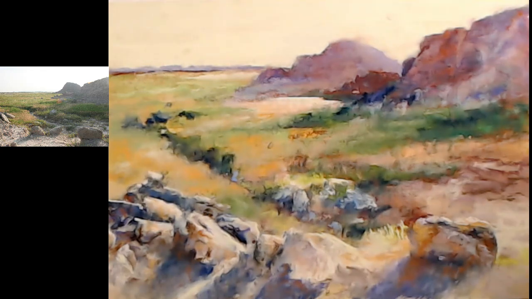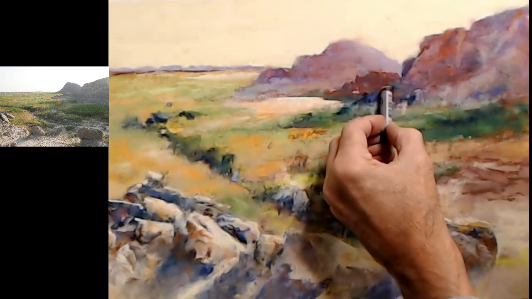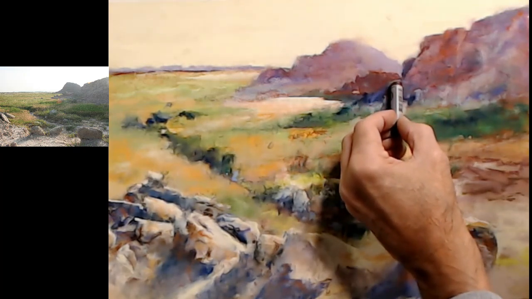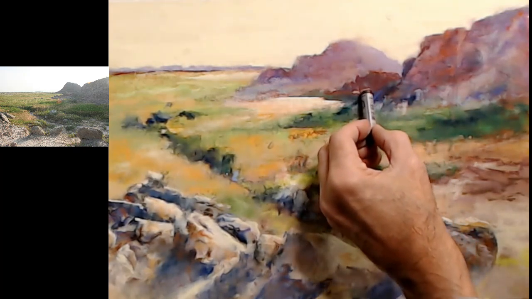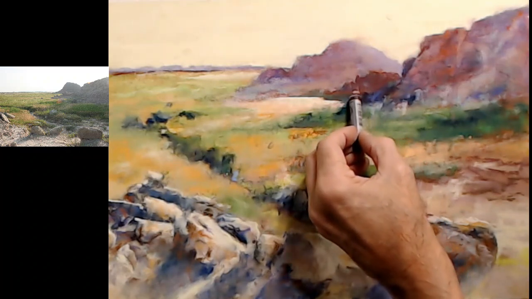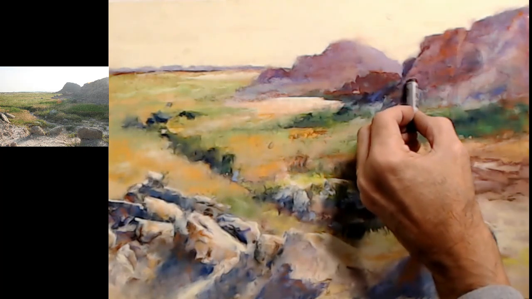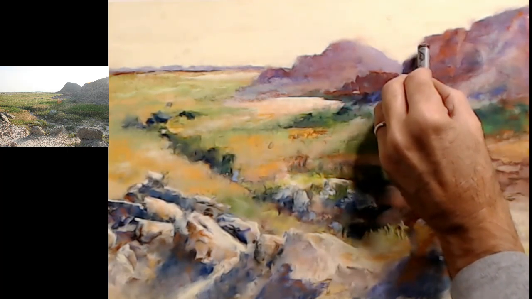So a little more color, more of that butte color in that distant horizon there, and then bringing in my little favorite dark hard Rembrandt pastel to help enhance the variety of the rock edges.